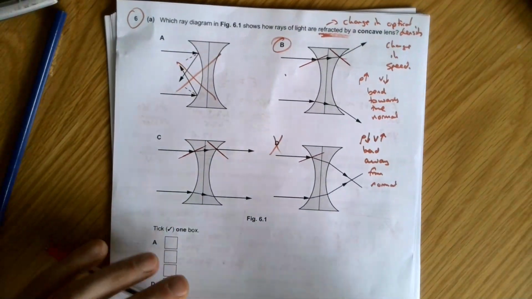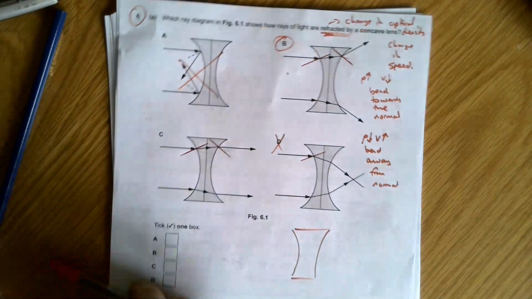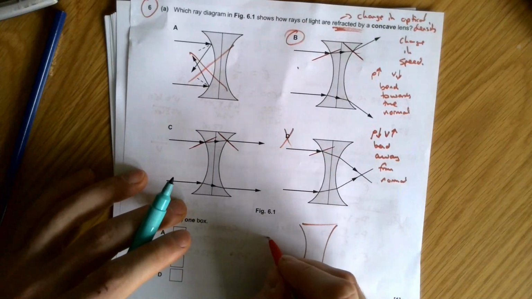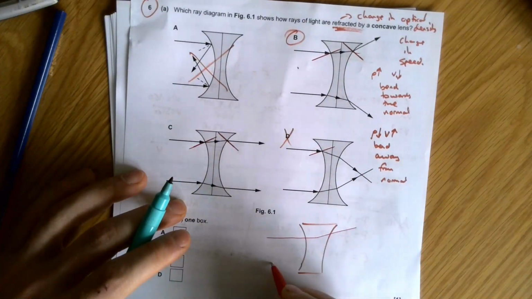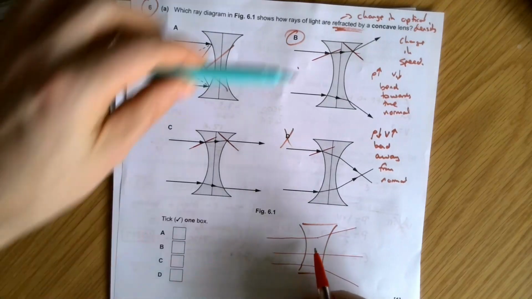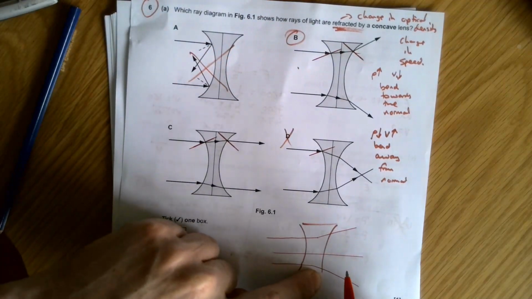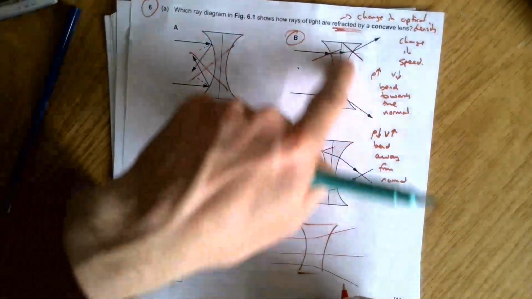Now, very often when you see these diagrams, we don't show them in this much detail. We literally just show them doing this to light rays. We just show them changing direction in the middle, which is obviously not what happens. It happens at the boundary. But this is often a simple diagram for lens diagrams. But this is all about refraction rather than just lenses.